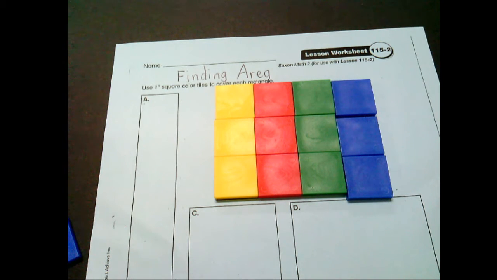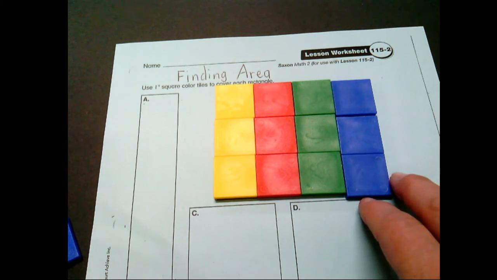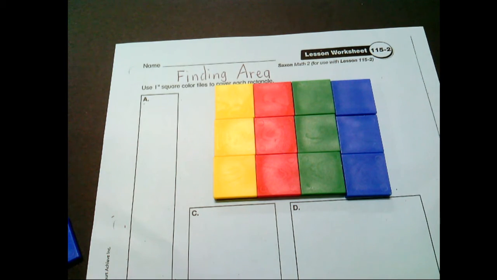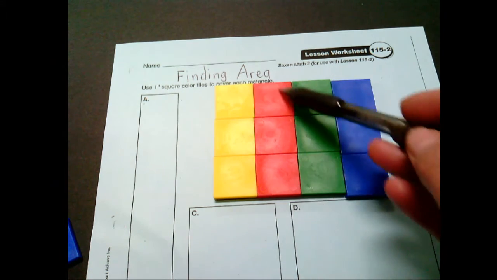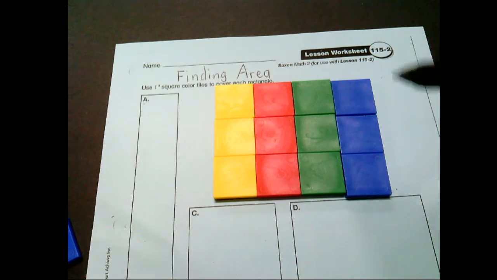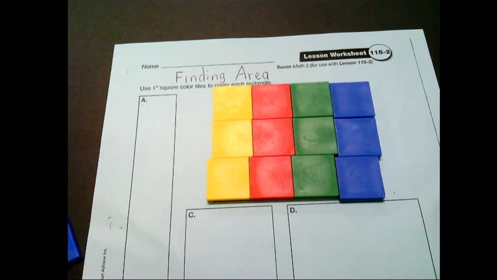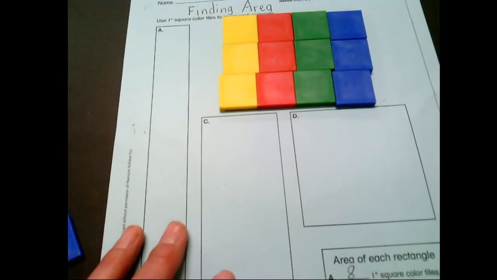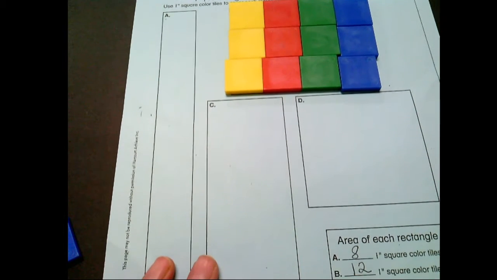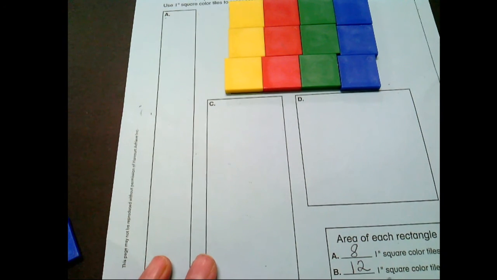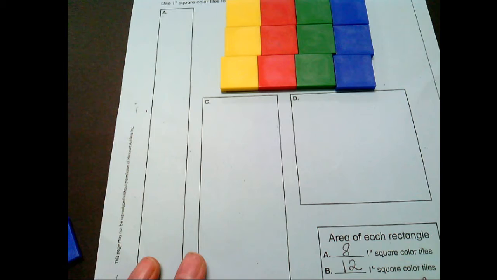All right, I'm back. All right, so on this one, it took 12. 3, 6, 9, 12. And so again, go down to the bottom and write in a 12 for your answer there. 12 1-inch square color tiles.